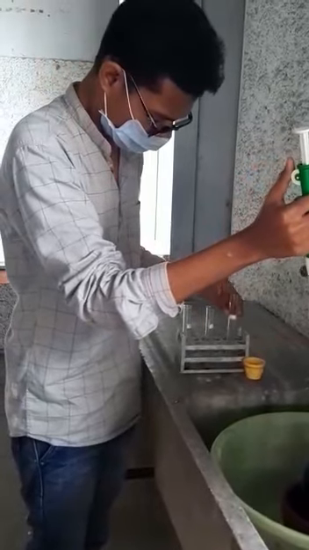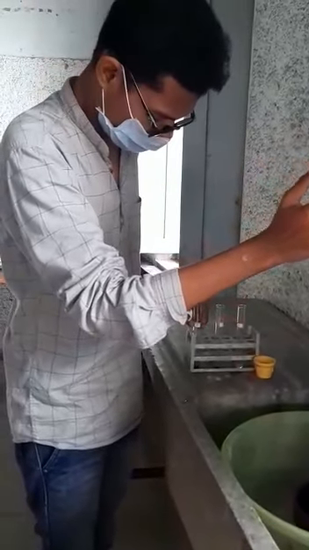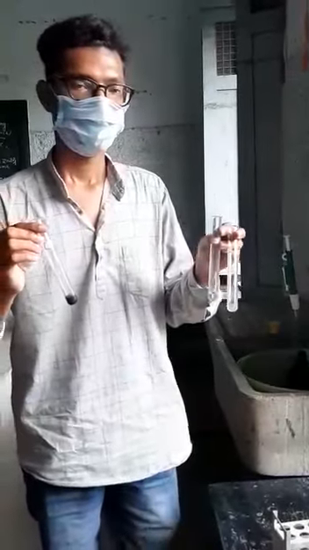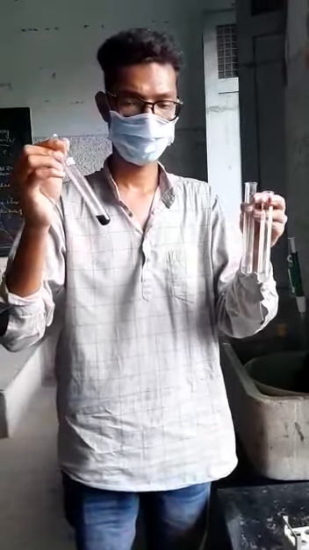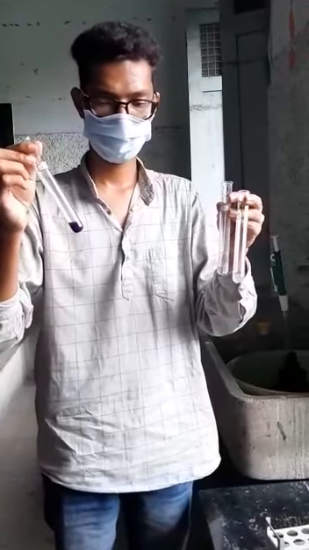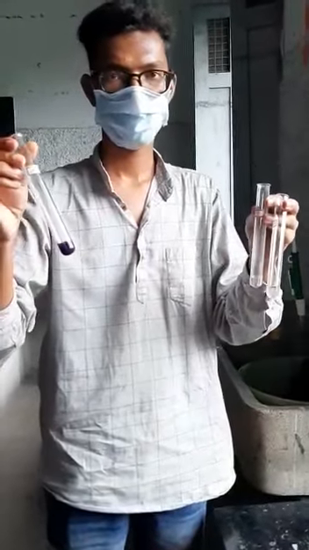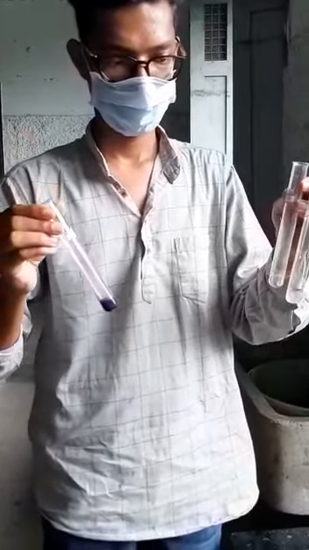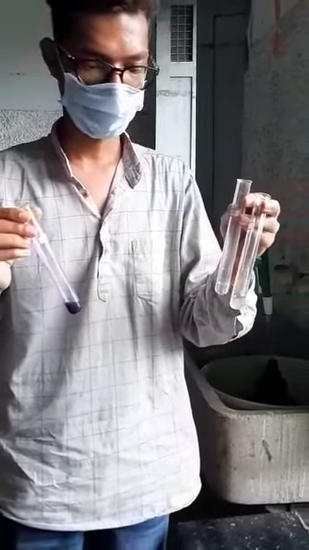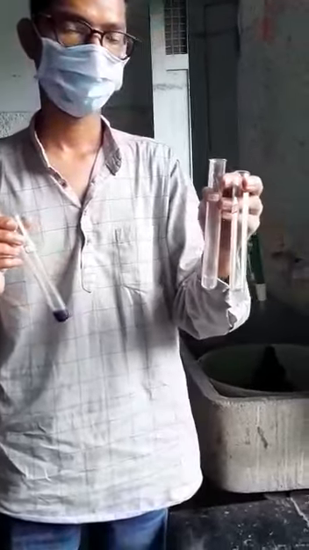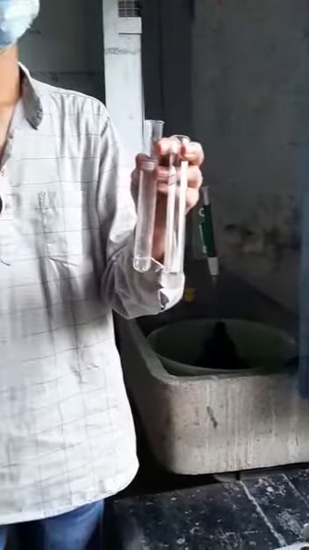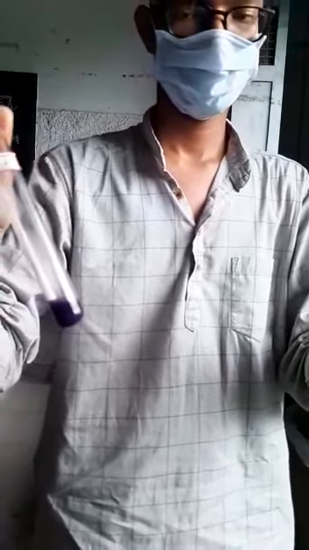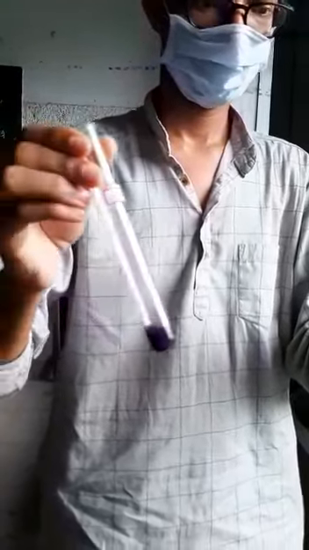You show only A and C. See, after adding Molisch reagent and concentrated sulfuric acid, he could identify in sample A a purple violet color. Okay, that indicates the presence of carbohydrates. But whereas in the other samples there is no change in the color. That indicates there is no carbohydrate. This is the color you should get for the Molisch reagent. Okay.